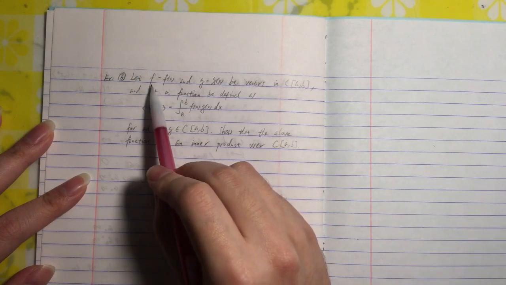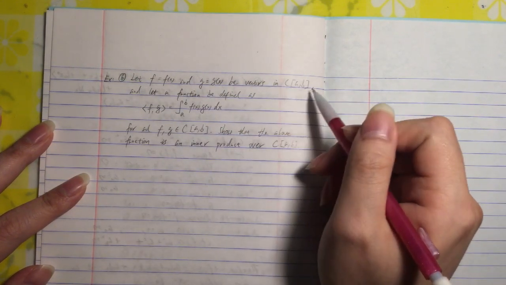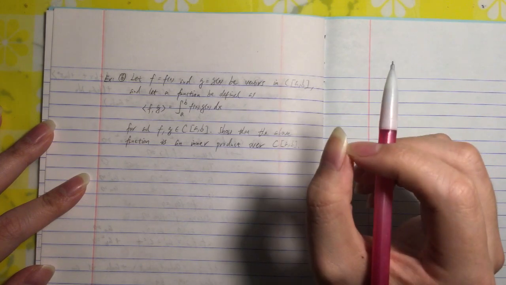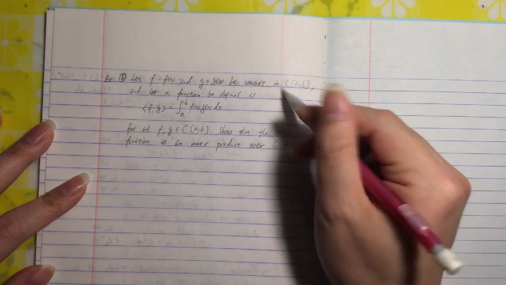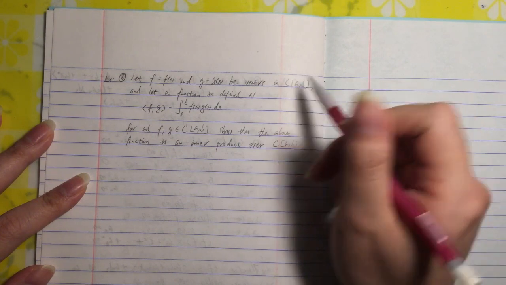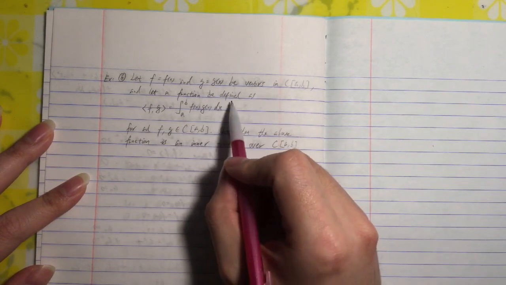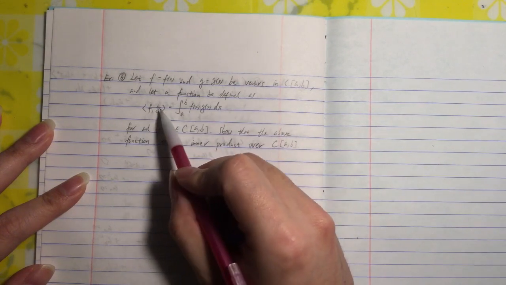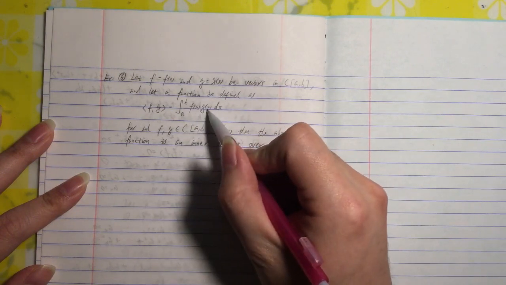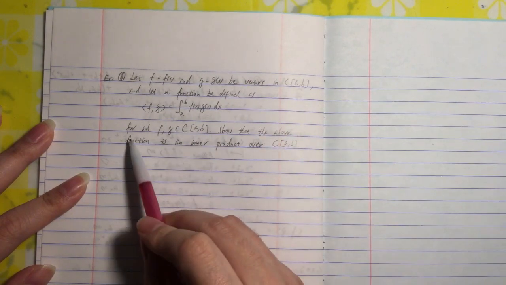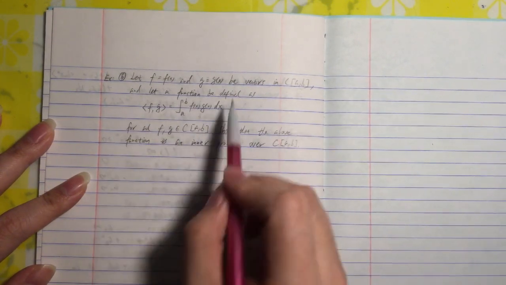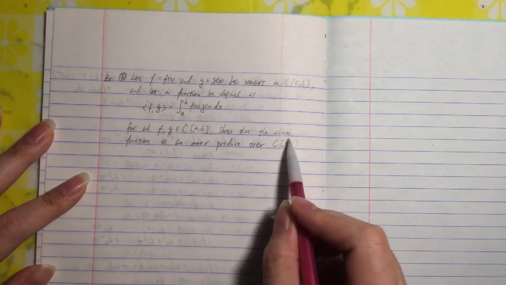Next example, let f and g be vectors in C[a,b]. This symbol C[a,b] means the set of all continuous functions on the interval from a to b. And let a function be defined as follows. The angle bracket of f comma g is the integral from a to b of f of x times g of x dx, for all vectors f and g in C[a,b]. Show that the above function is an inner product over C[a,b].